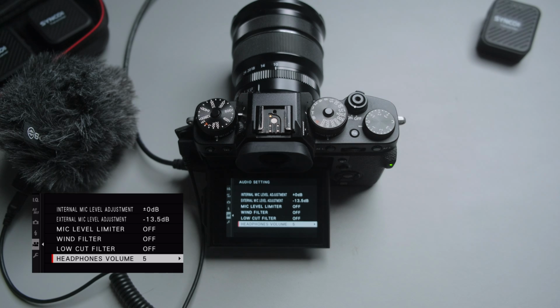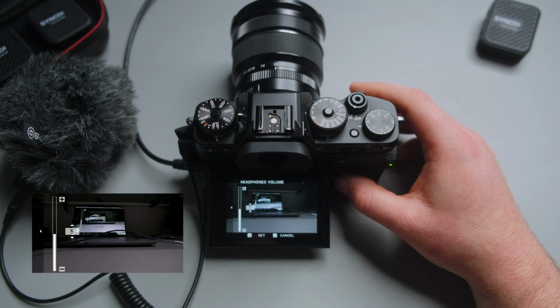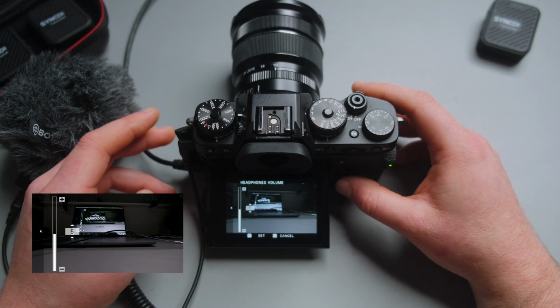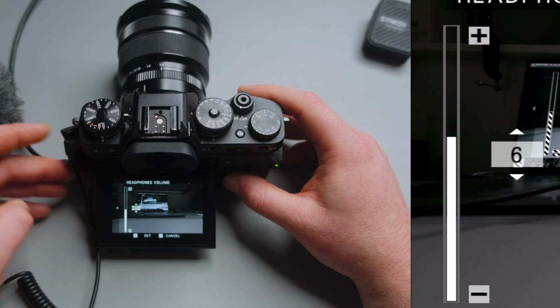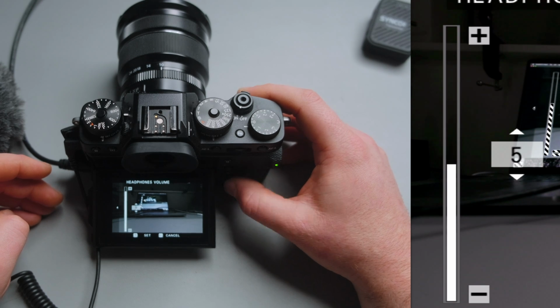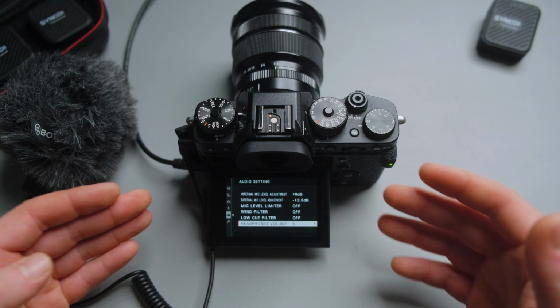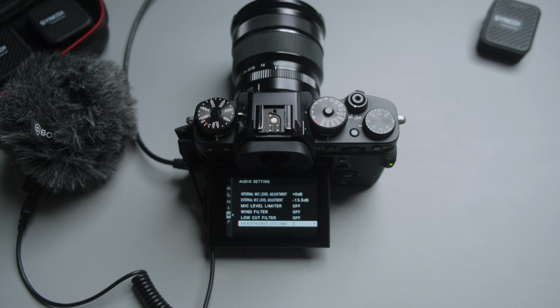And the last setting, of course, would be your headphone output. You can listen to your audio straight while recording when you plug headphones in, and then you just adjust the output of your headphones. Those are the six audio settings within a Fujifilm system. Let's break it down quickly and easily.